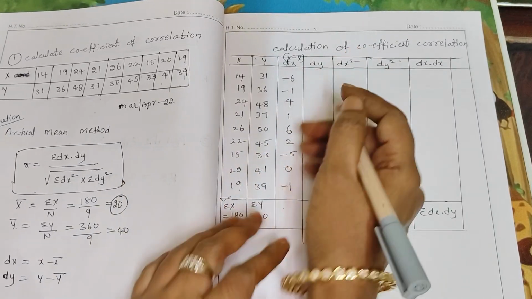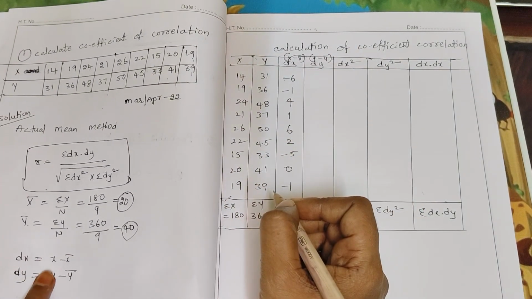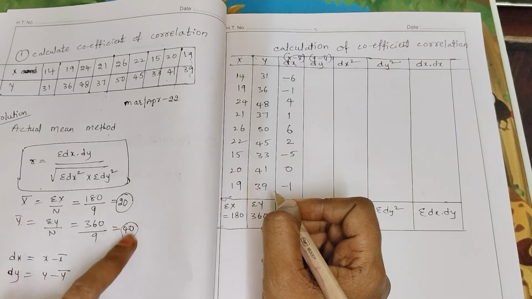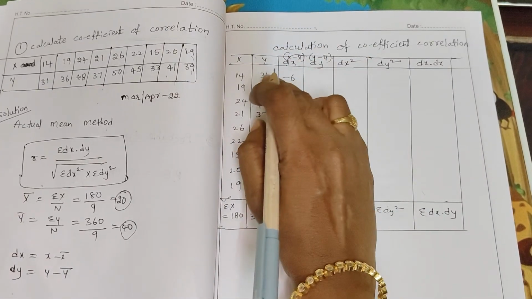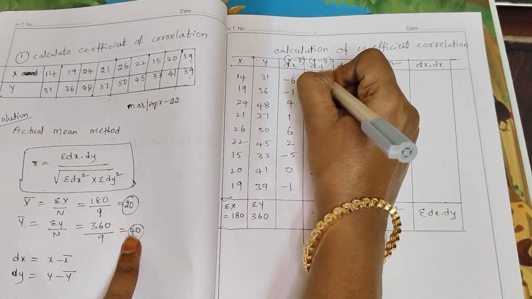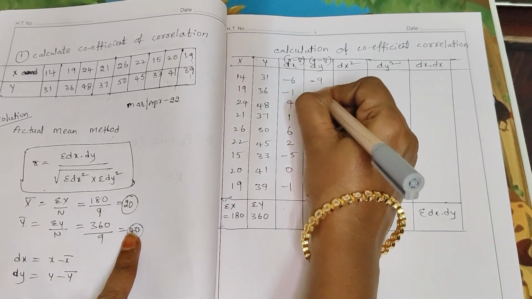And coming to dy. So how to calculate dy? Y minus y bar. Yes, from y values you need to deduct y bar value. What is y bar value? 40. This 40 you need to deduct from y values. These are the y values. So 31 minus 40, how much? Minus 9. Then 36 minus 40, minus 4.